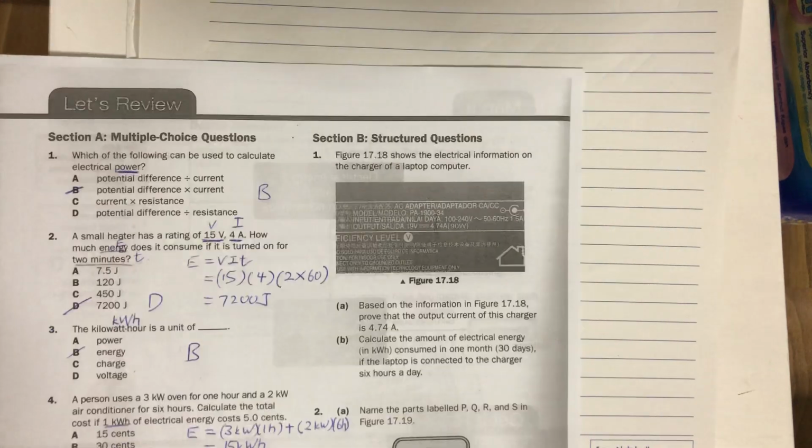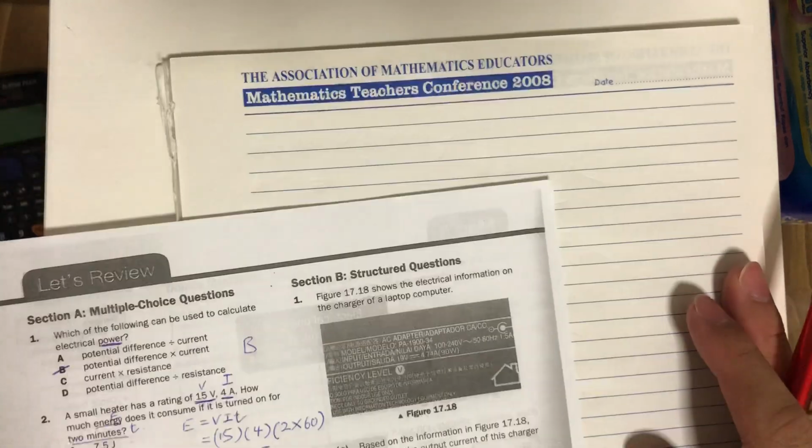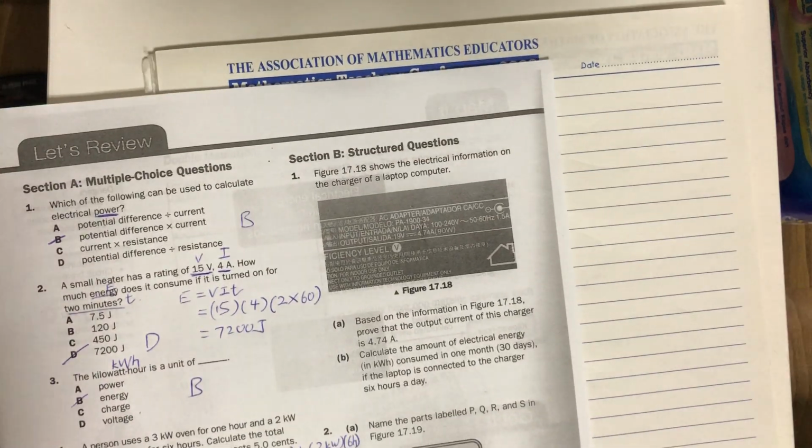Okay, now we are going to move on to a structured question. We are going to answer them one by one too. Okay, so let's look at these very carefully.